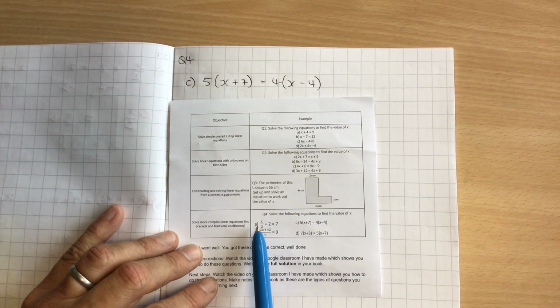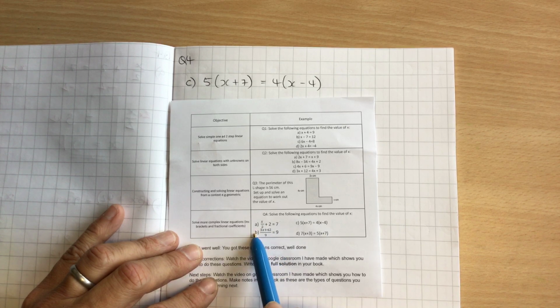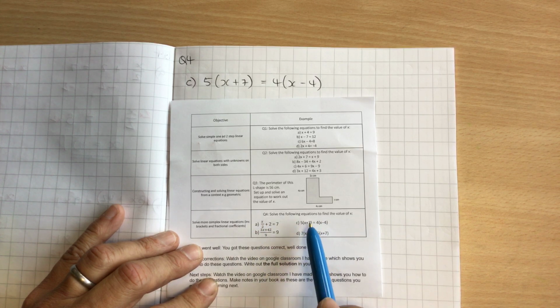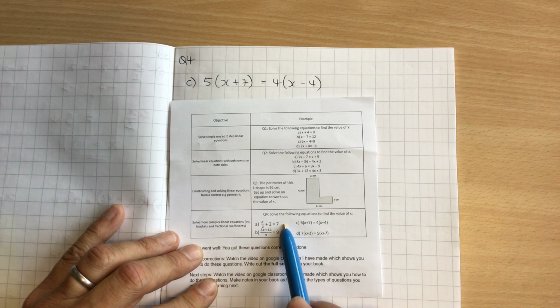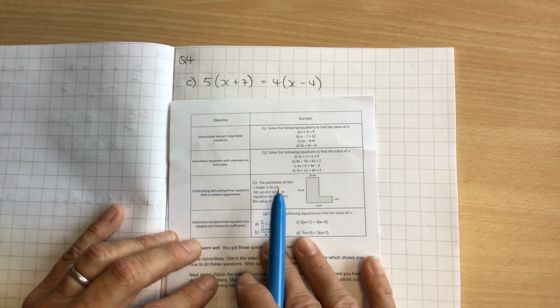So here we're looking at question 4, and remember we noted that in questions A and B, x only shows up on one side of the equation, but in questions C and D, x shows up on both sides. So we can use the function machine for these types of questions, but we can't for these. We have to use the balancing method here. So let's have a go at some of these questions.